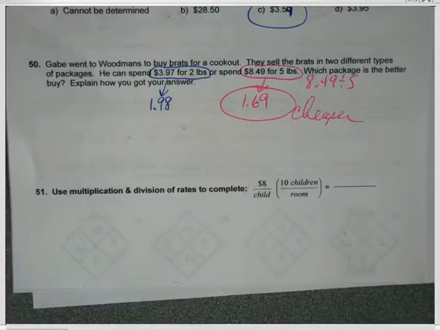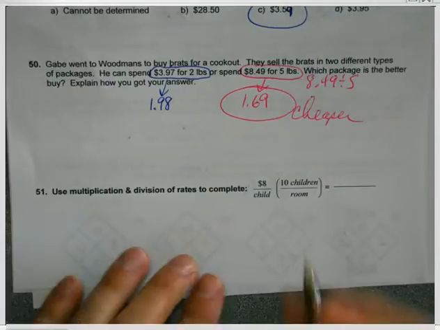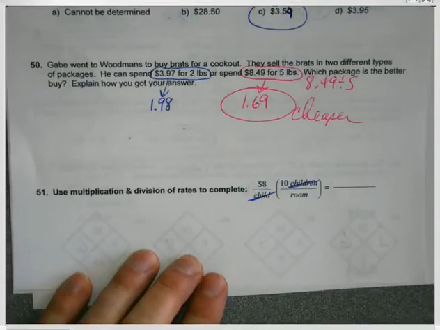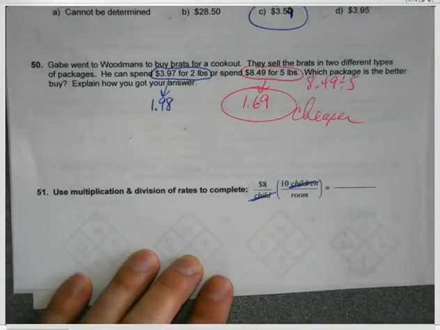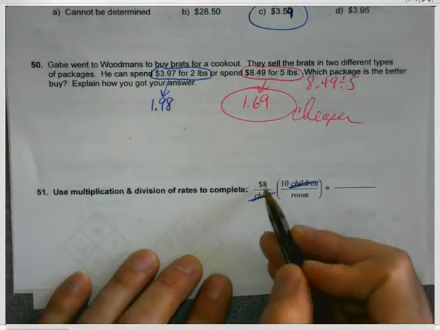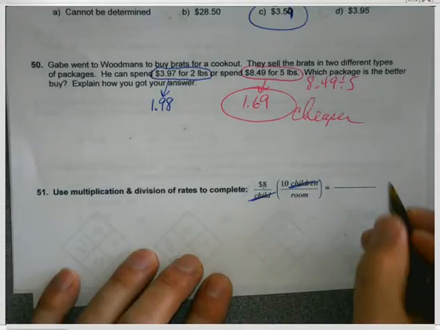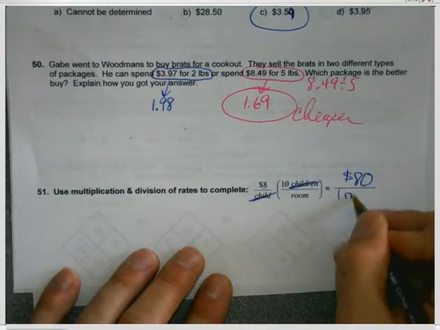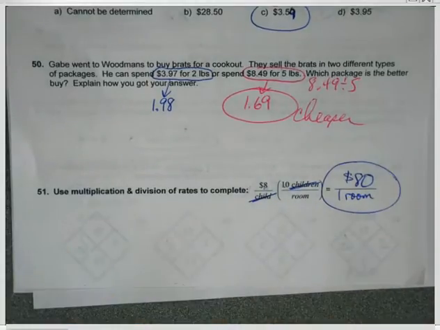We've also got number 51, and I remember when we were doing these before. Remember, any labels that are the same will cancel, and then we just multiply straight across. So what's $8 times 10? 80. $80 per room. Don't make those harder than they need to be. Just cancel things and multiply across.